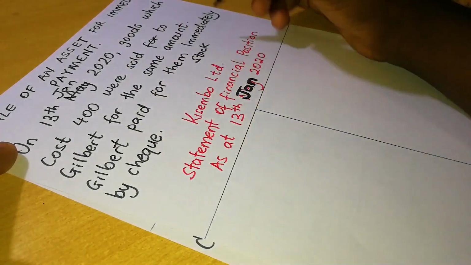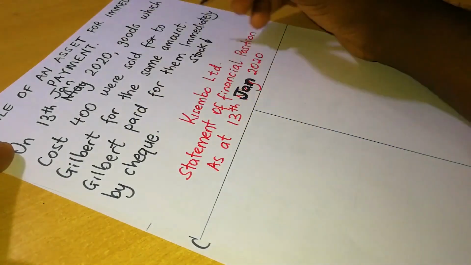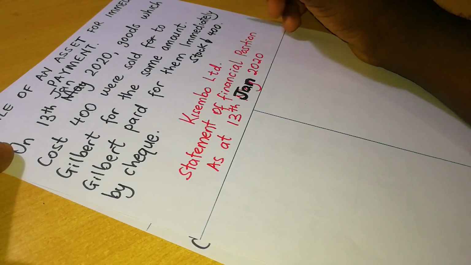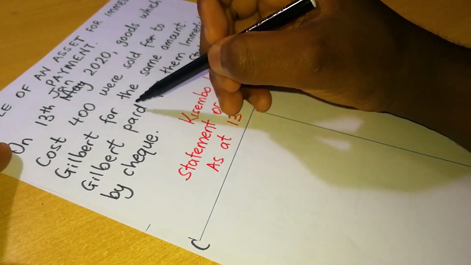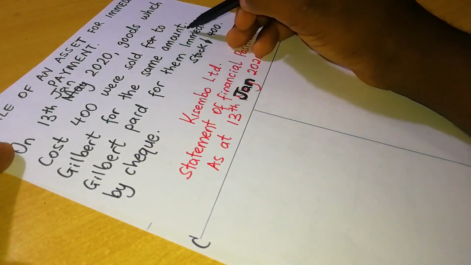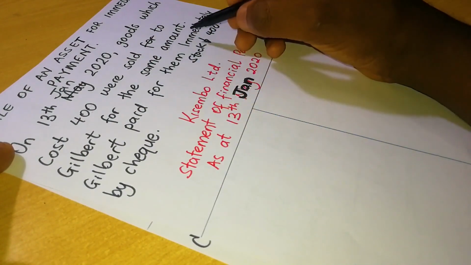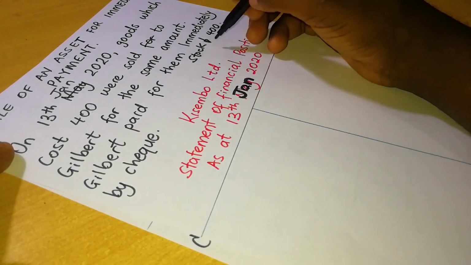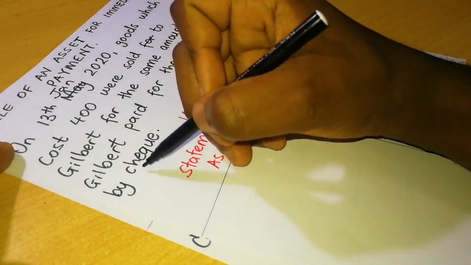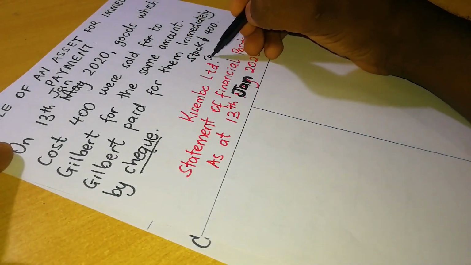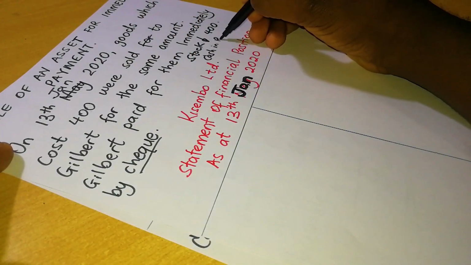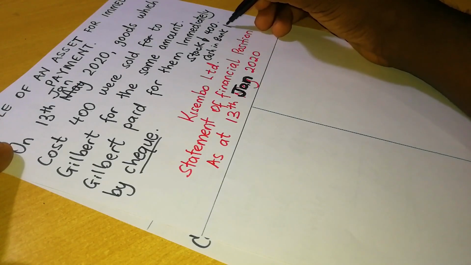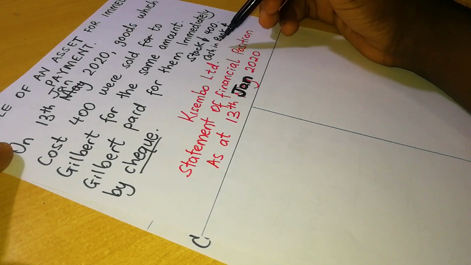Stock, because it was sold, definitely stock is going to reduce by 400. And now, of course, these goods were sold to Gilbert for the same amount. Gilbert paid for them immediately, meaning that Gilbert pays money immediately, but he pays by check. So it means that here our cash in bank is going to increase. So these are the two items affected.